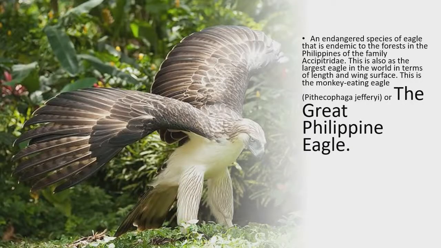An endangered species of eagle that is endemic to the forests in the Philippines, of the family Accipitridae. This is also known as the largest eagle in the world in terms of length and wing surface. This is the monkey-eating eagle, with the scientific name Pithecophaga jefferyi, or the Great Philippine Eagle.